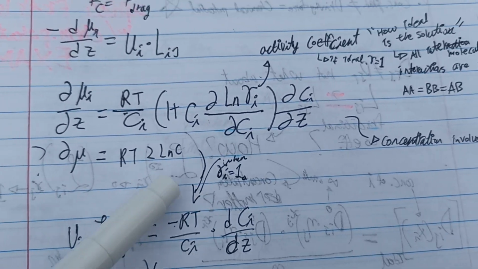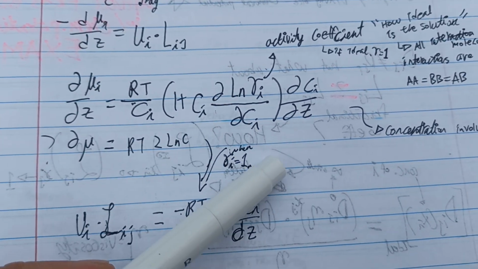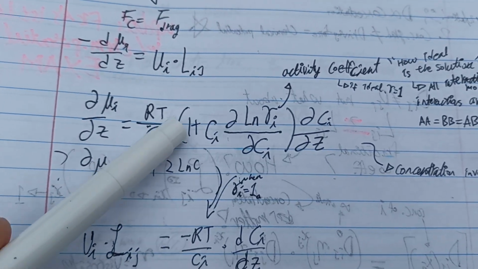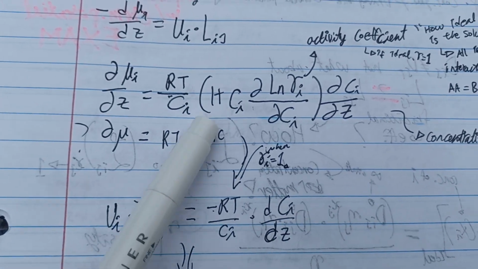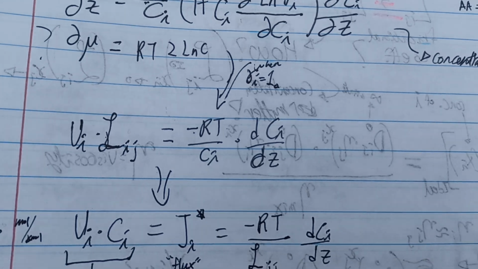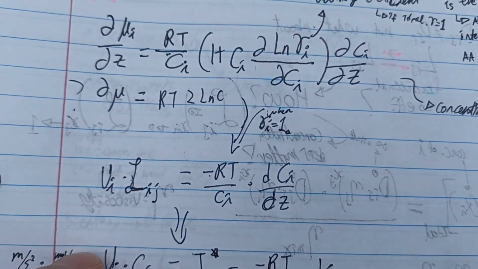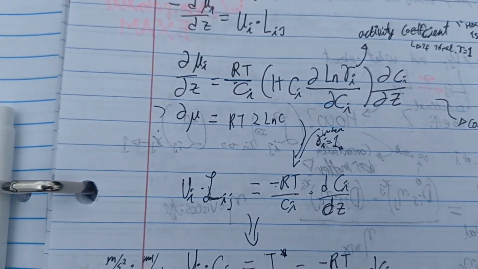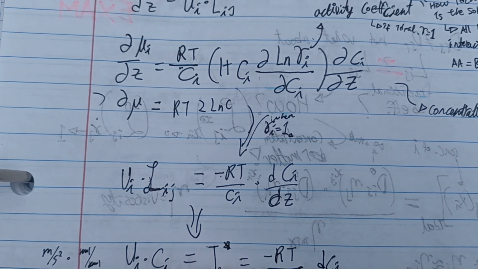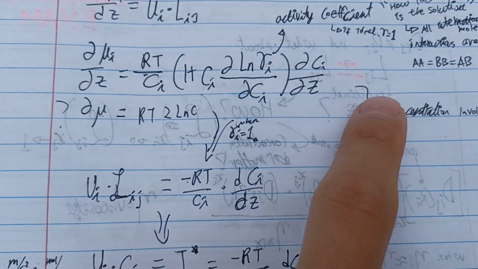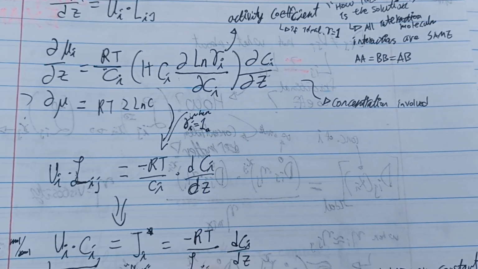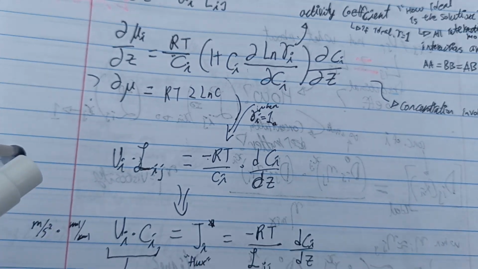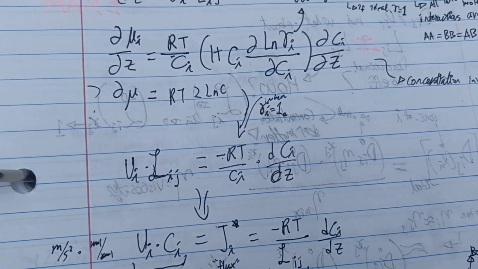But here, we're going to assume an ideal solution and that gamma is 1, and ln 1 becomes 0, so this term disappears, and this is just 1, and 1 times other stuff is just other stuff, so this whole thing disappears, and we can narrow it down and solve this equation. So negative RT over concentration times the concentration gradient is equal to u times l_i, which is a friction coefficient.